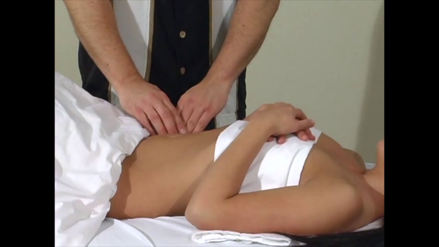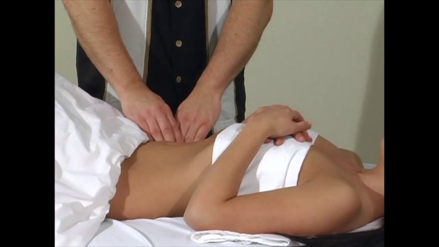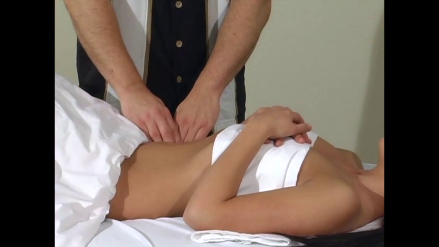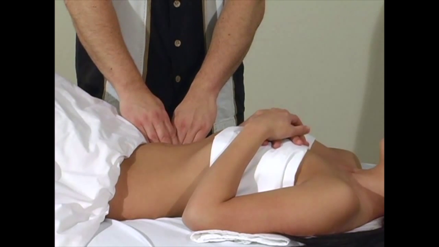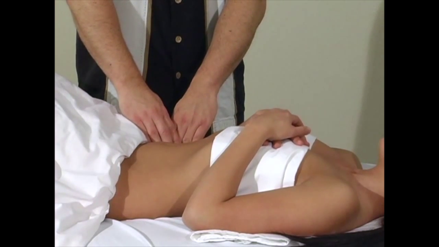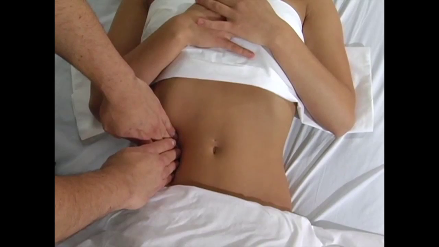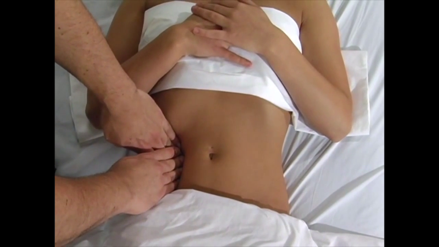So nice gentle breaths. Each time she exhales, I drop in some. When she inhales again, I release the pressure, come back out, drop in a bit further each time. By about the third breath or so, you should be on the muscle. Her knees are bent to take stress off the muscle itself.